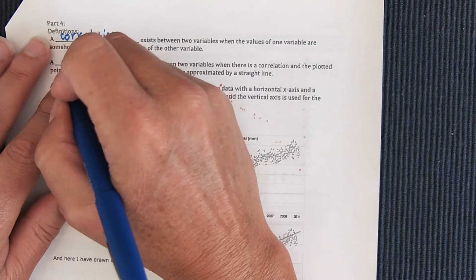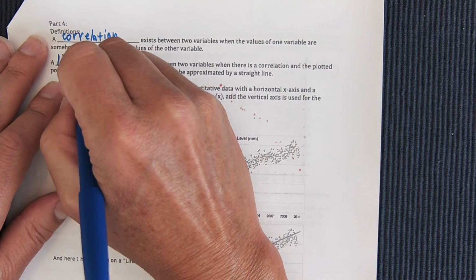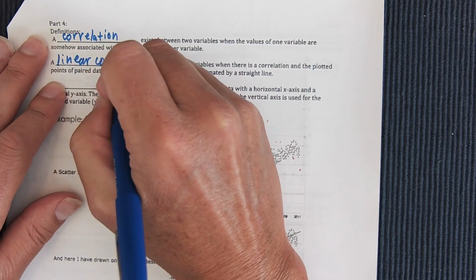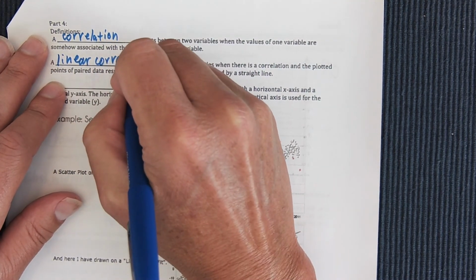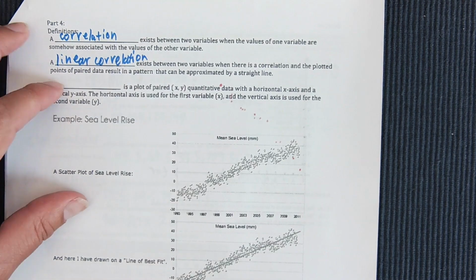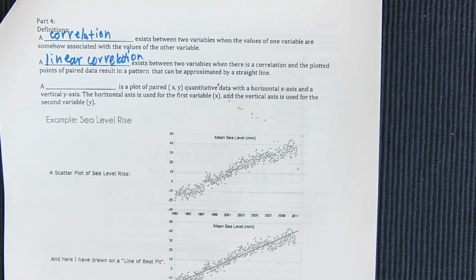A linear correlation exists between two variables when there is a correlation and the plotted points of a paired data set result in a pattern that looks kind of like a straight line. It'll never be a perfect straight line, and I'll show you some examples here in a second.